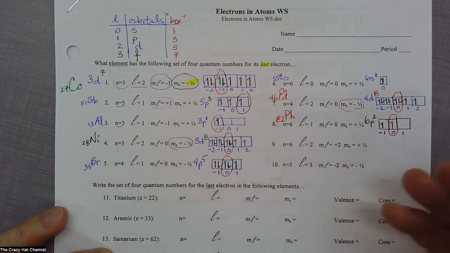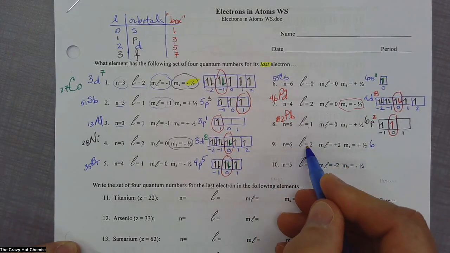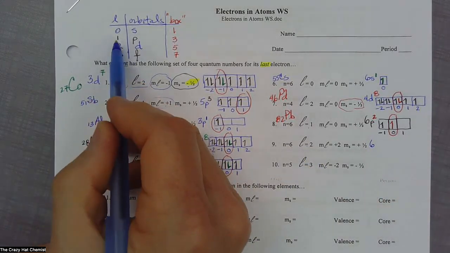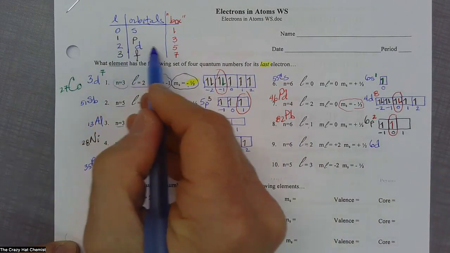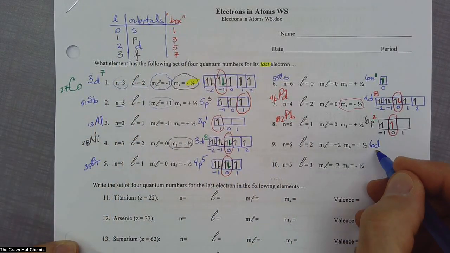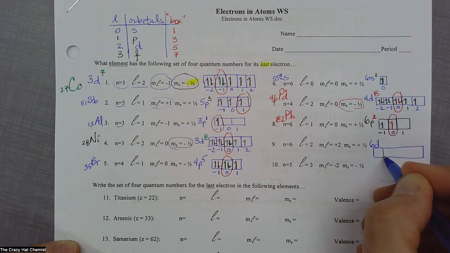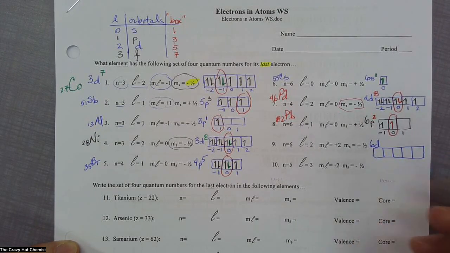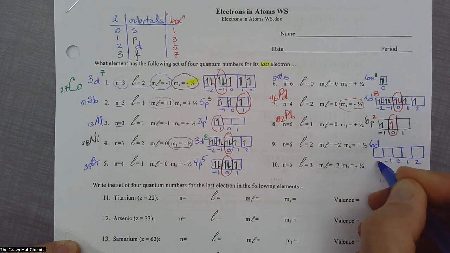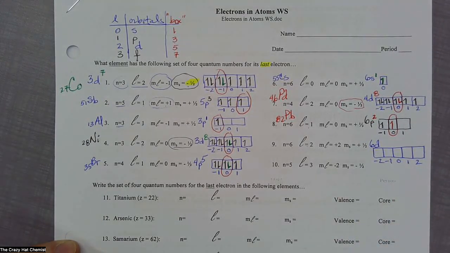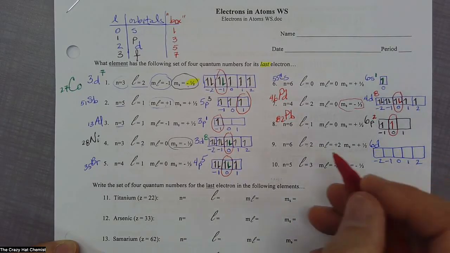That is going to be an n of 6, so we're going to write down a 6. L of 2, that's a d, so it's going to be a 6d. How many boxes do I draw? 5 boxes. So we're going to draw 5 boxes. A lot of boxes here: 1, 2, 3, 4. We're going to label these boxes with their m sub l values, just like that. Looks like a number line. It's not. I'm going to be in box number +2.